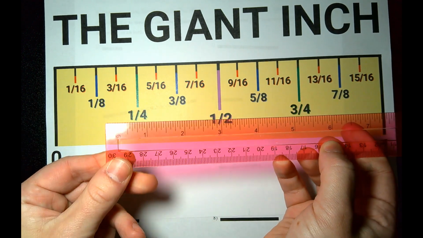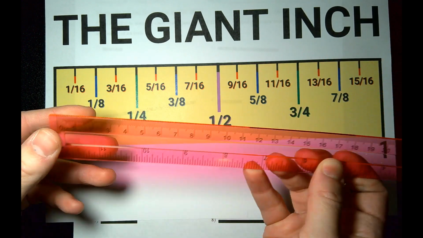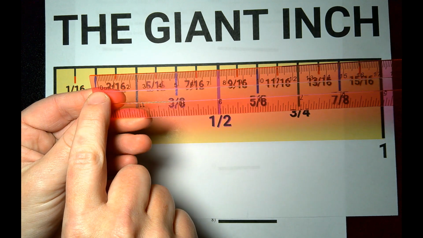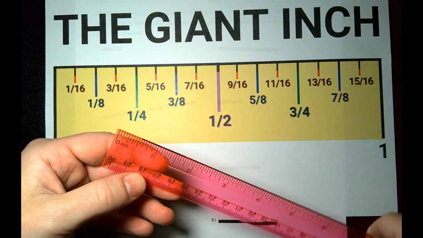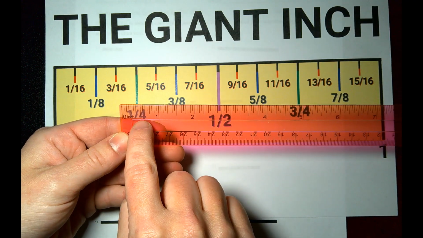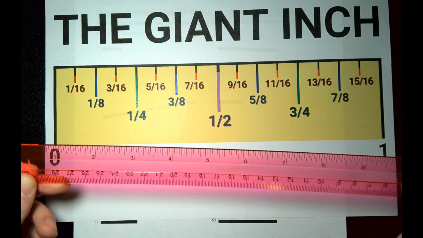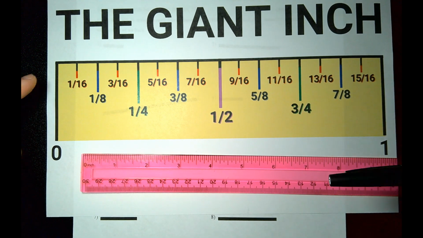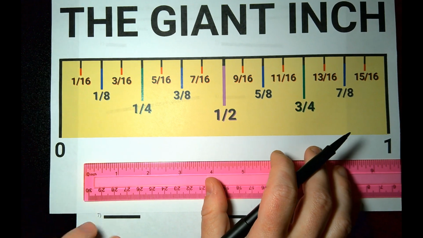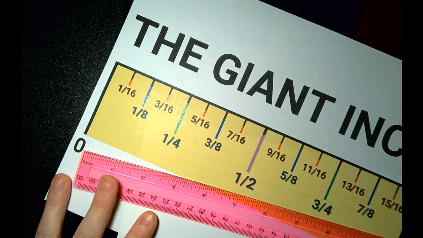So on a ruler, there's lots of little markings. You're going to see that when you flip it over, there is, on the very left side, something that says 0 cm. When you flip it again, you see 0 inch. We want the inch to be facing up, the one where the marks are further apart. That's what we are looking at today. And the way that this giant inch works is it is just a zoomed in version of this little tiny space here.